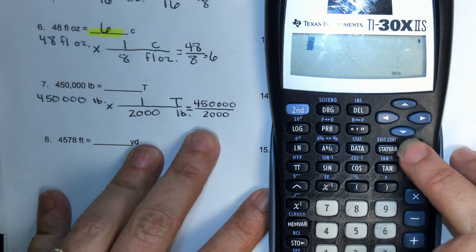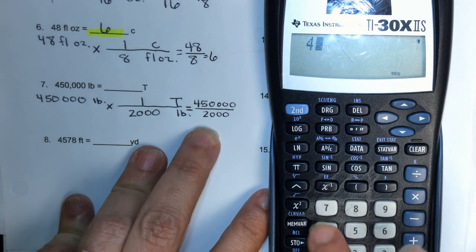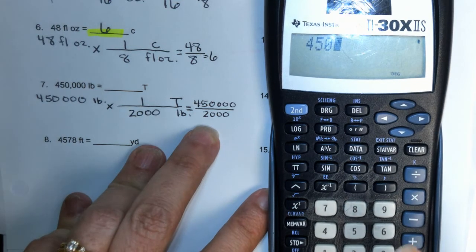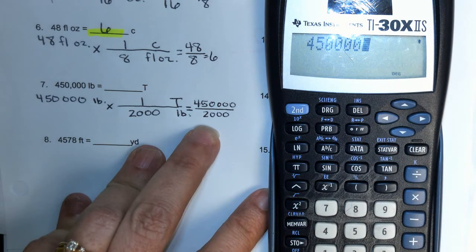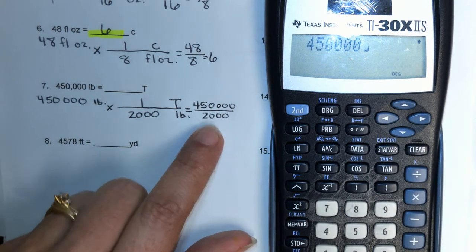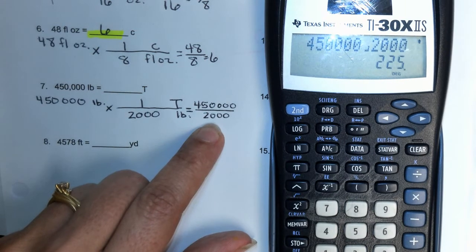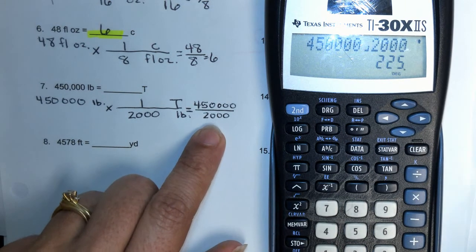Parents may not know about the ABC button, but all it does is simplify a fraction. So if I type it in there, that's the 450,000. When you see the fraction bar, hit the ABC button and do the bottom number and hit equals. And it happens to be a whole number, like it's even.